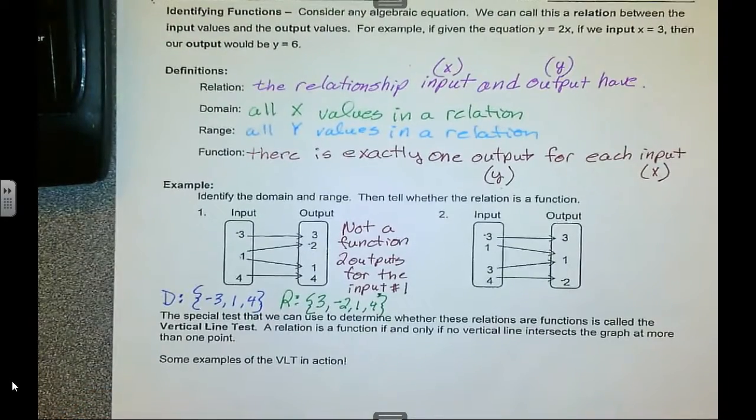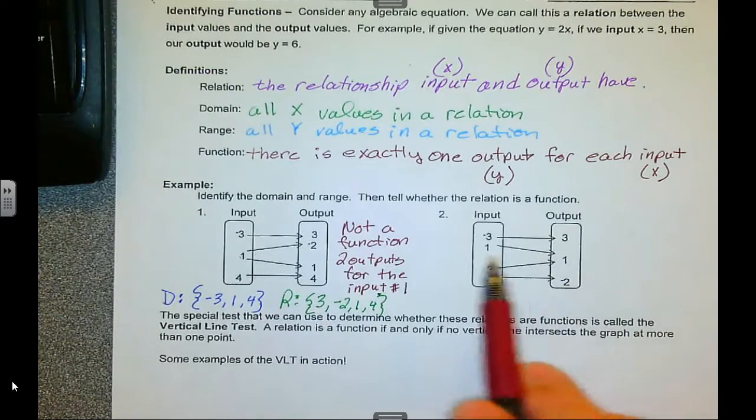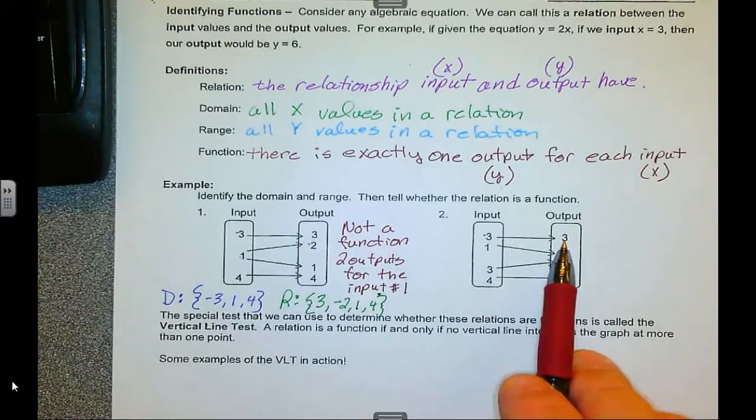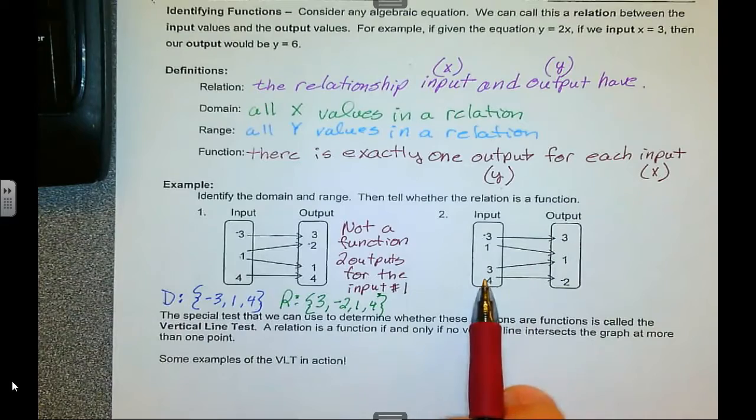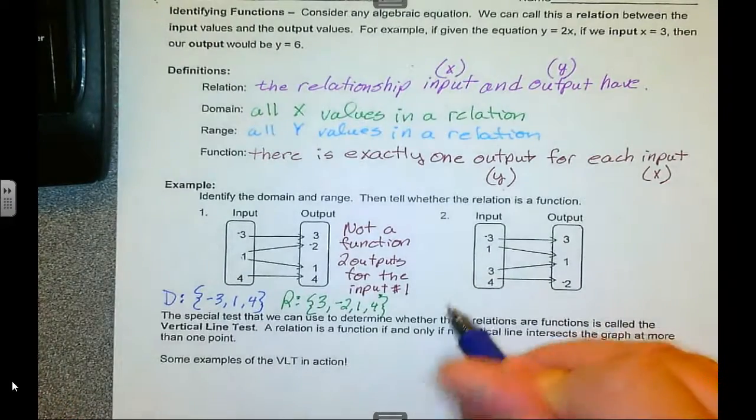How about number 2? Okay, so I got -3 goes to 3, 1 goes to 1, 3 goes to 1, 4 goes to -2. What's my domain?